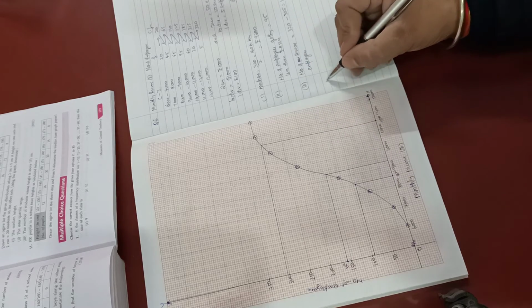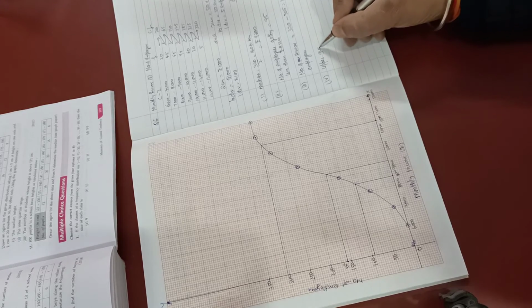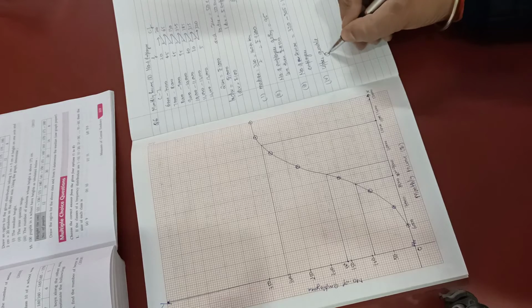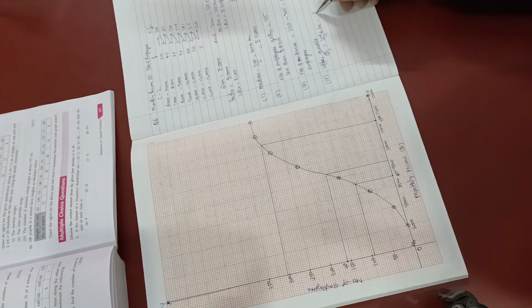Now the fourth part, we need to find the upper quartile, that is Q3, the 3n by 4th term. So 3 into 320 by 4 is the 240th term.